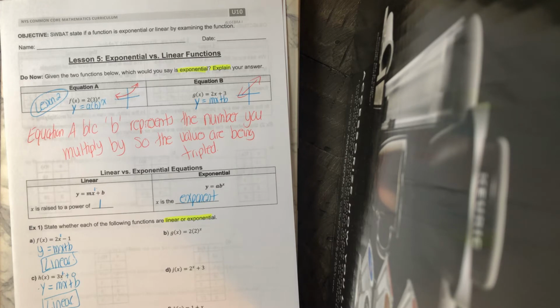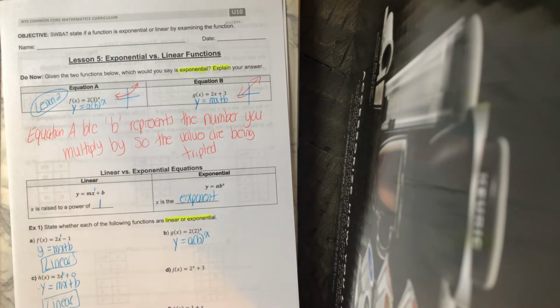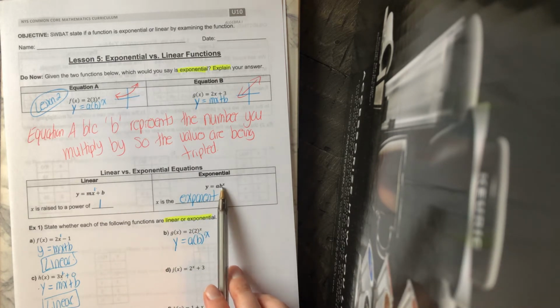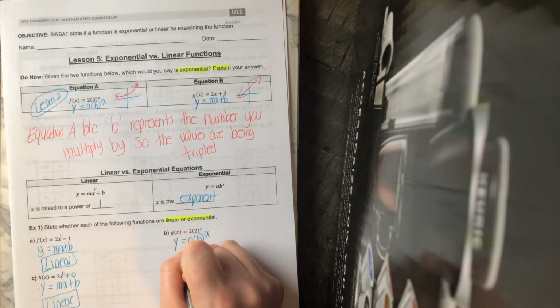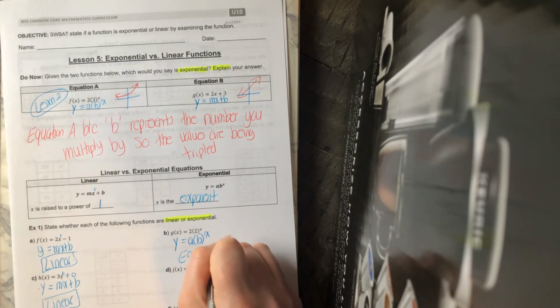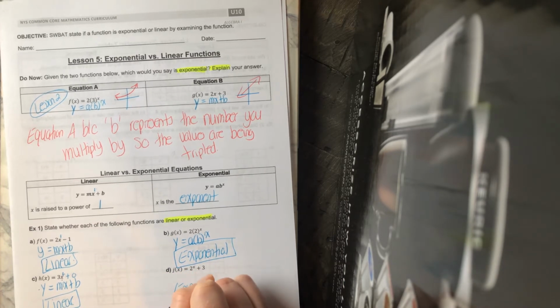If I look at b, a little bit different. I know that y equals a times b to the x. So if I look back, that's the formula for exponential. And since this equation is following that, I know that it's going to be exponential. That's only one method. I could also have said, oh, x is the exponent. So when x is the exponent, that little number up top, I know right off the bat that means it's going to be exponential. And then same thing for d. I can tell right away x is in the exponent, so I know that this is going to be exponential.